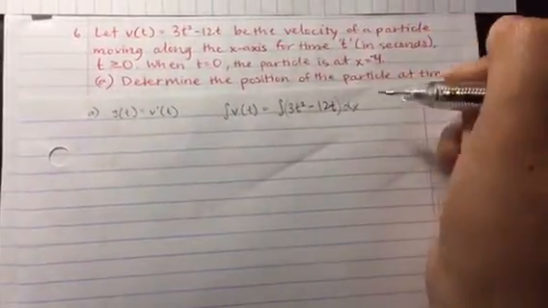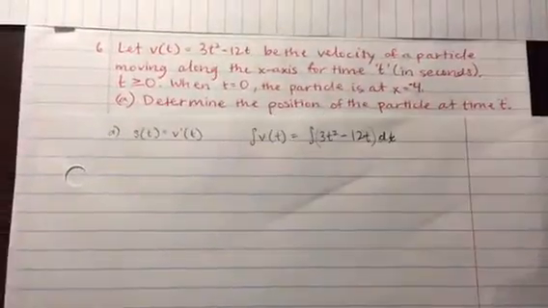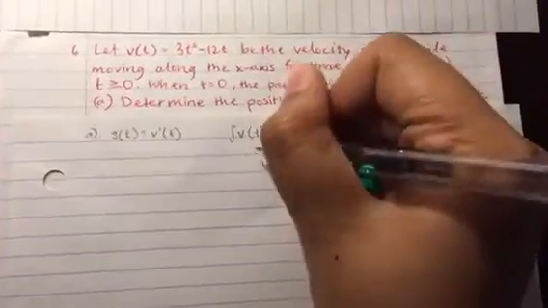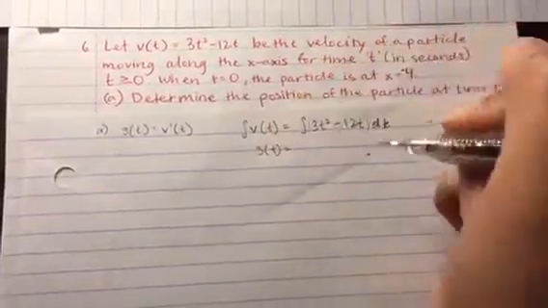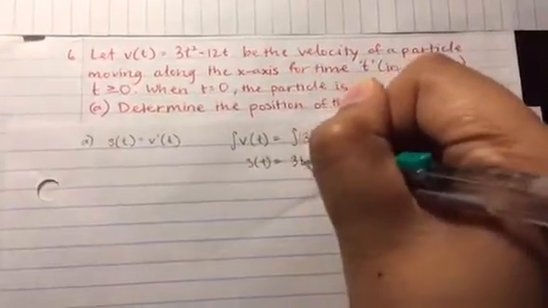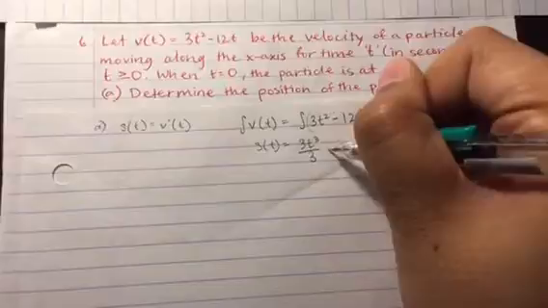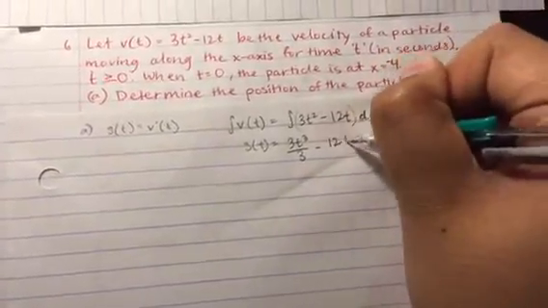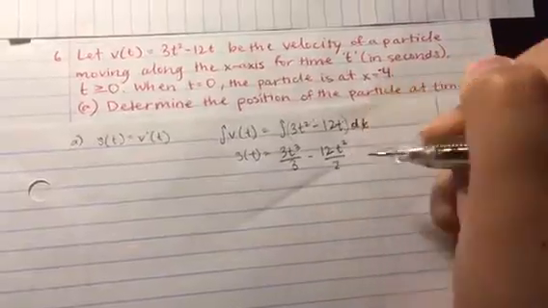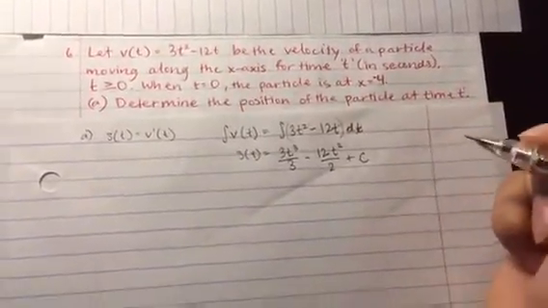This is dt. And then we're going to power up so that this will change to the position formula. And then we power up, so plus 1. So it's going to be 3t^3 over the exponent, subtracted by 12t^(1+1), which is going to be squared, over 2. And then this dt turns into plus c.